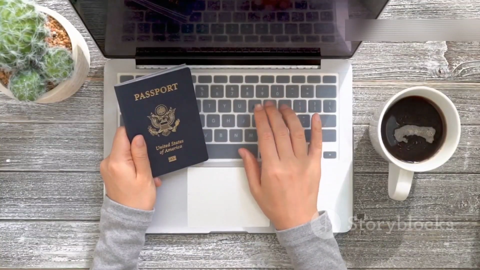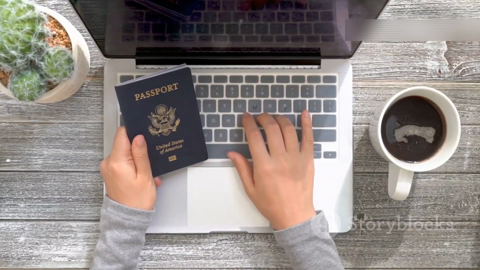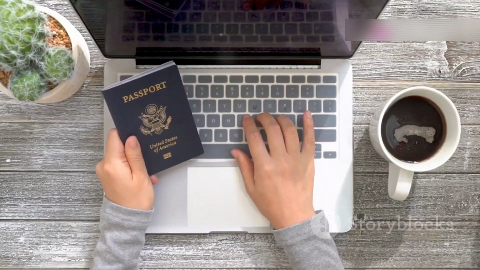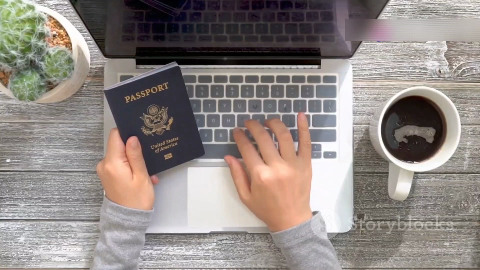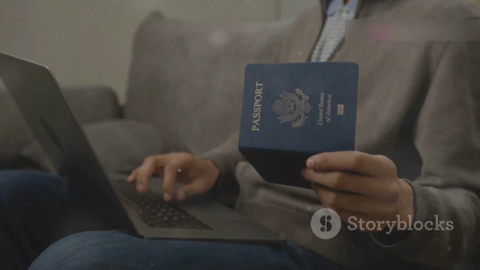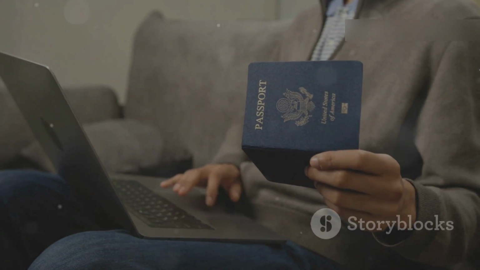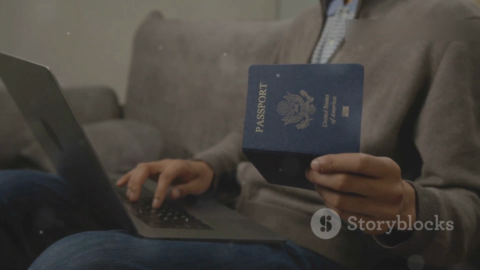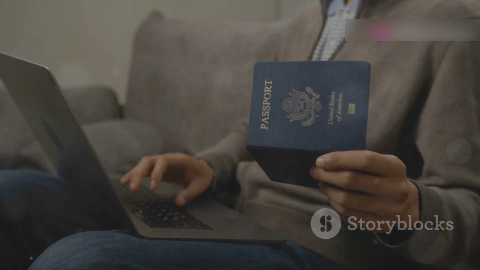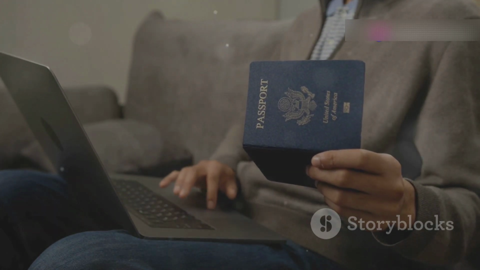Even with all the right paperwork, visa denials happen. A common reason is not showing enough ties to your home country. Remember, the consular officer needs to believe that you'll return after your visit. Always have documents that show you've got reasons to come back home, whether it's a job, family, or financial commitments.